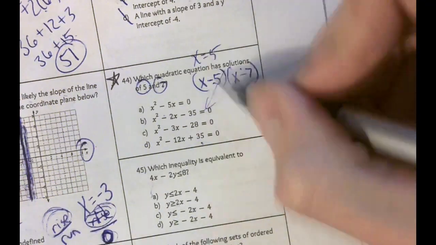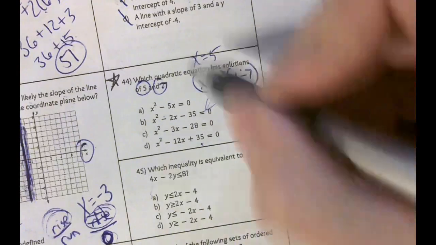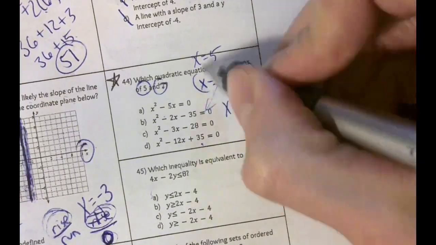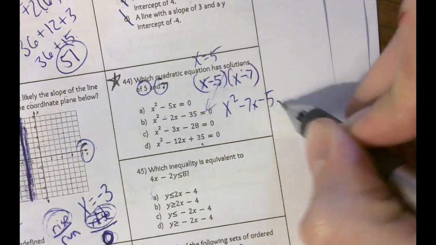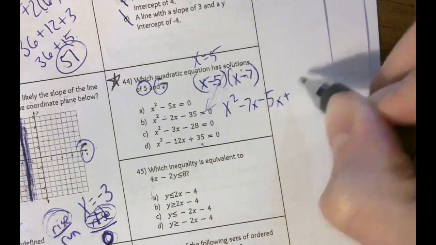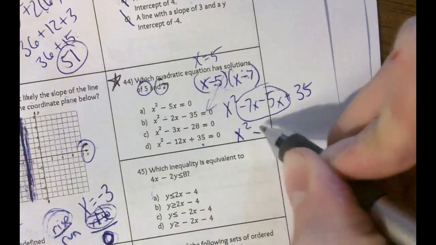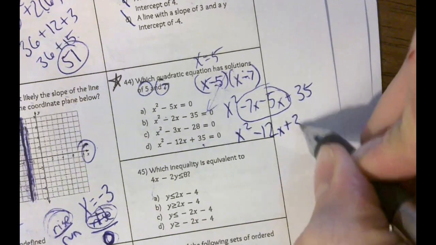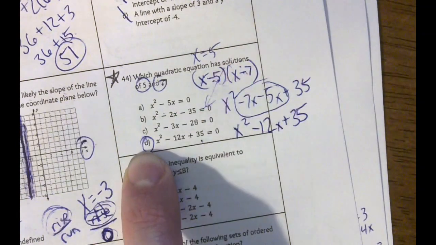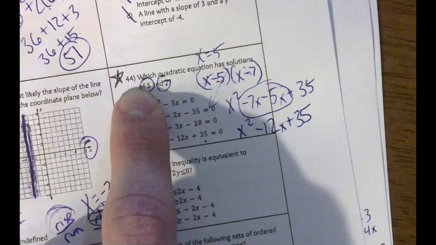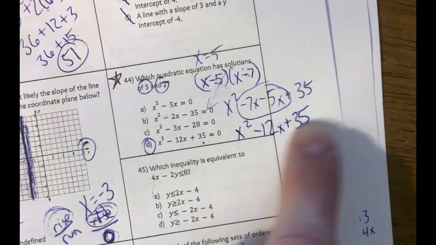And then from here, it's just a double distribution piece, just to get all the way back to where we started. x times x is x squared, x times this is negative 7x, negative 5 times x is negative 5x, and negative times a negative is a positive 35. Combine my middle pieces. I'm doing this quickly, but I think you should be able to follow my logic there, and then that gets me all the way back to here. So if you remembered to change your solutions back to factors, and then work that back to a polynomial or a trinomial, great.